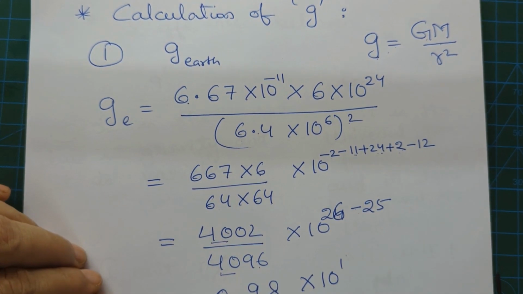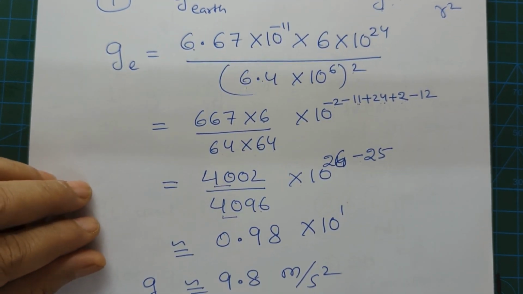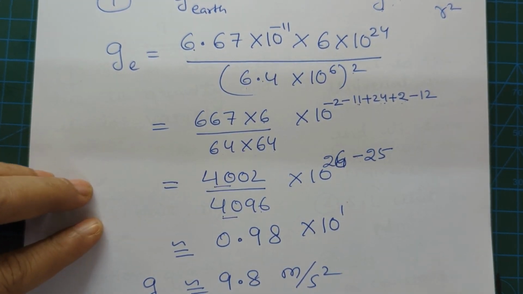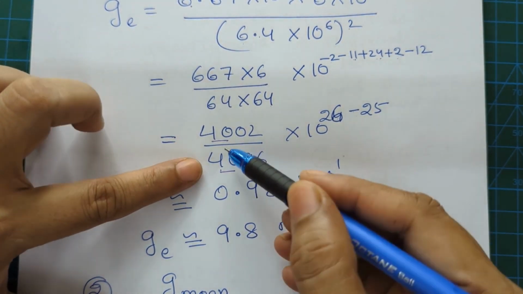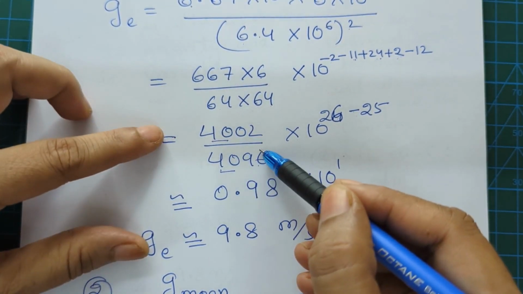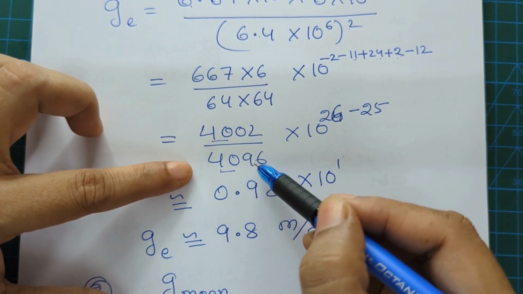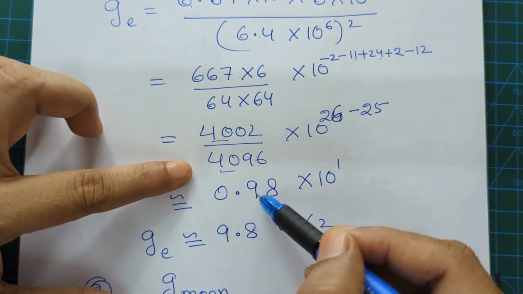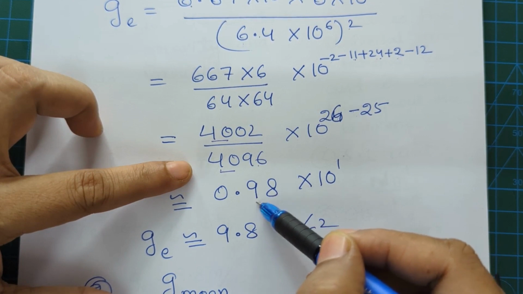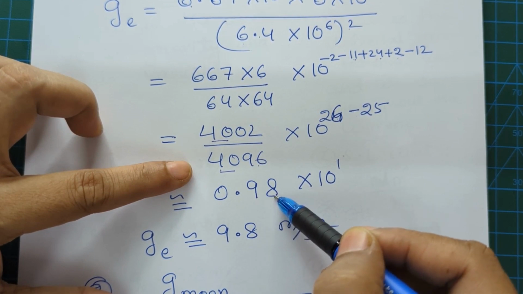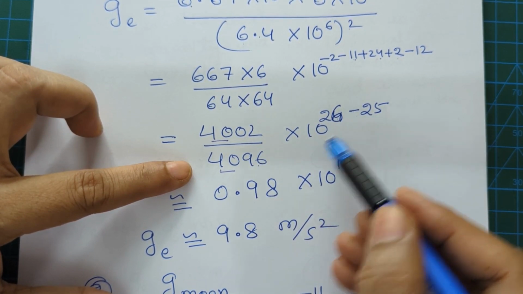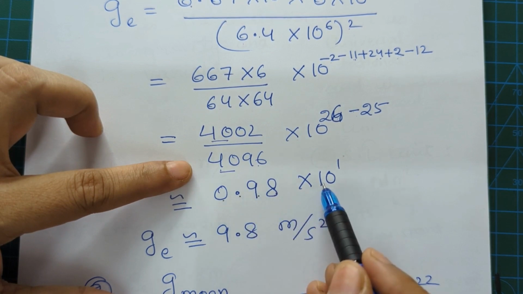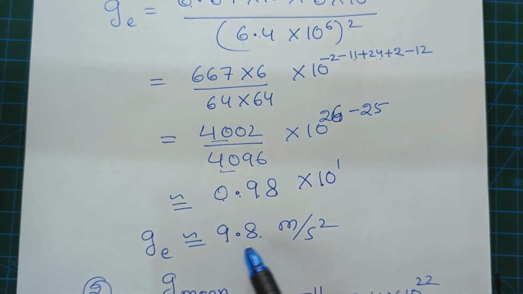A bit less than 1 means we can take it as 0.99. Like it should be 1 actually. If it was 4000 by 4000, it should be 1. But denominator is a bit greater, so it should be a bit less than 1. Means 0.99 or 0.98 or 0.97. So I have chosen 0.98. And this is 10 to the power 1. 0.98 into 10 is 9.8.